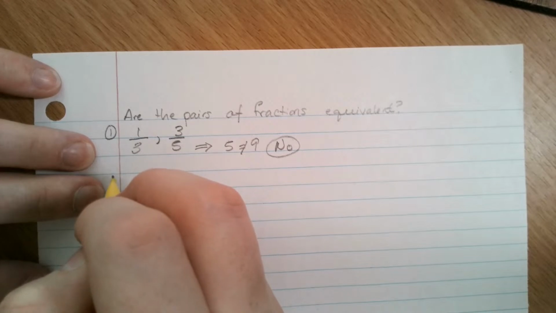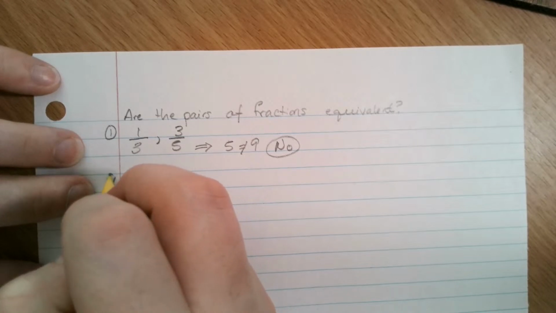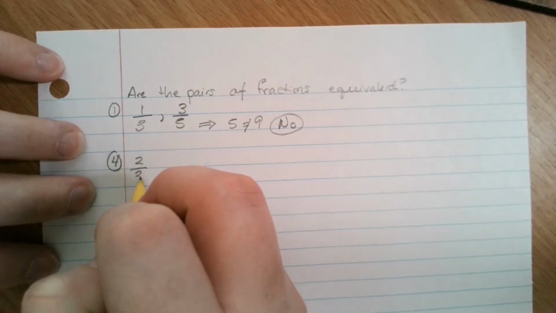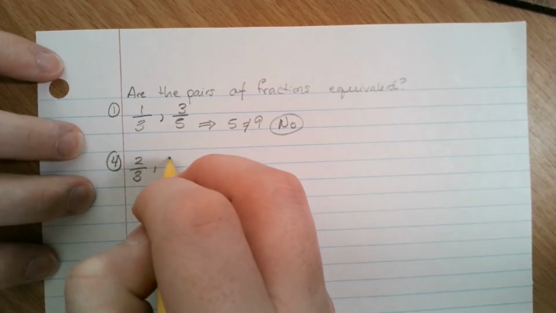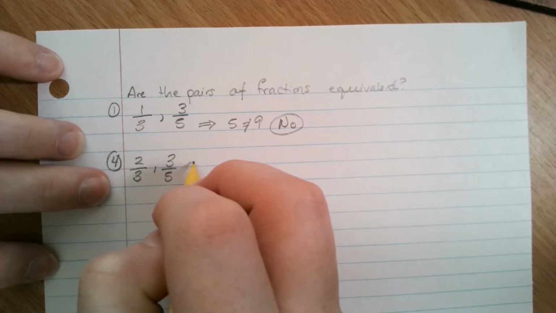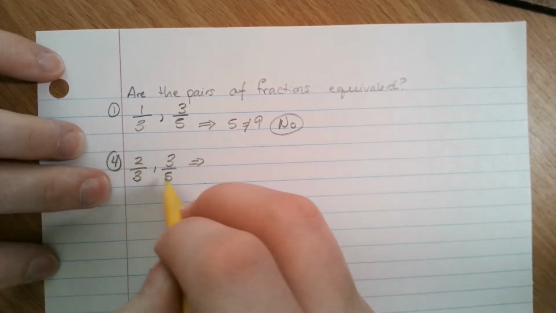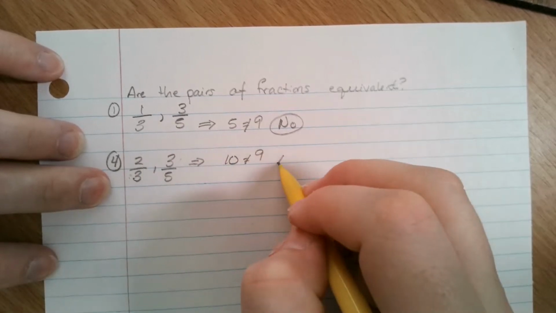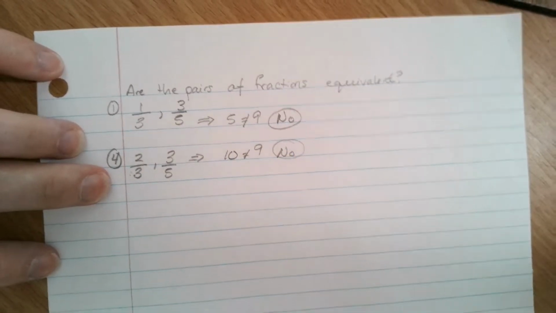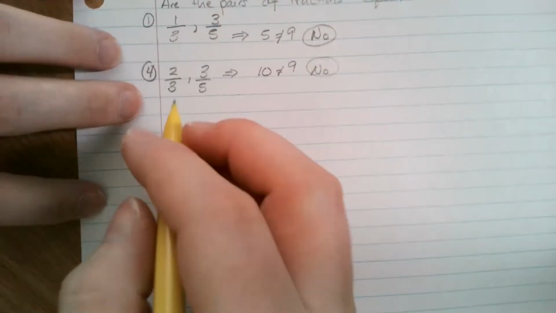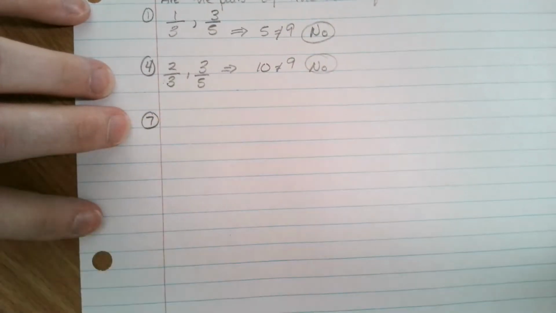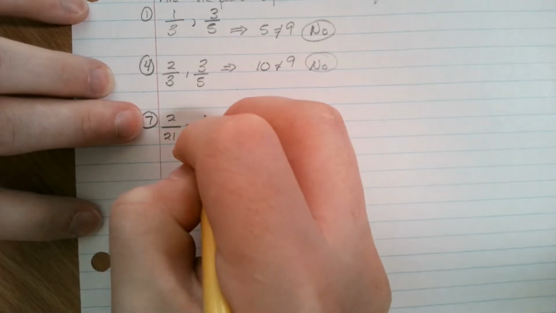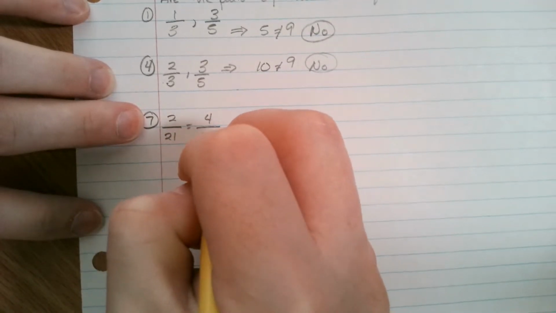Exercise 4. We have 2/3 and 3/5. So 2 times 5 is 10, but 3 times 3 is still 9, so no, they are not equivalent. Next we have 2/21 and 4/25.